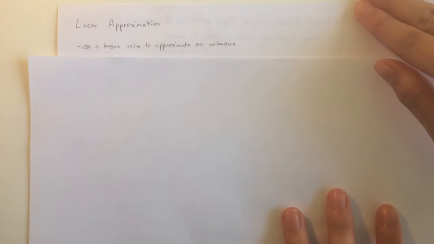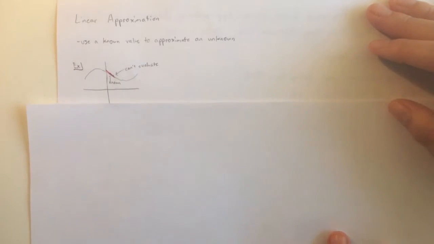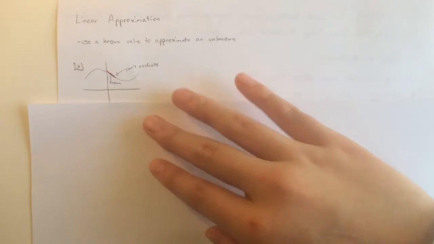The next topic I will be talking about is linear approximation. Linear approximation is using a known value to approximate an unknown. This is just a little sketch of a graph I did, and this is just a random graph, so don't find the equation or anything.